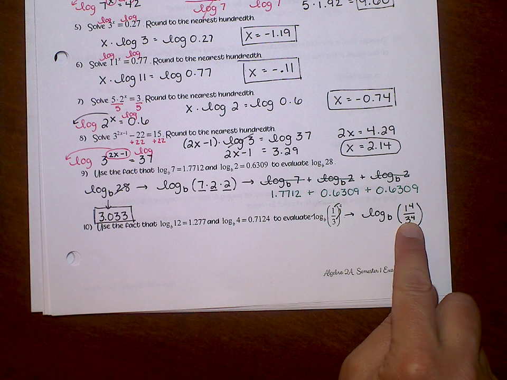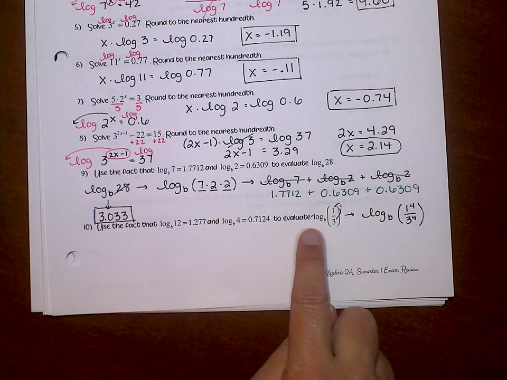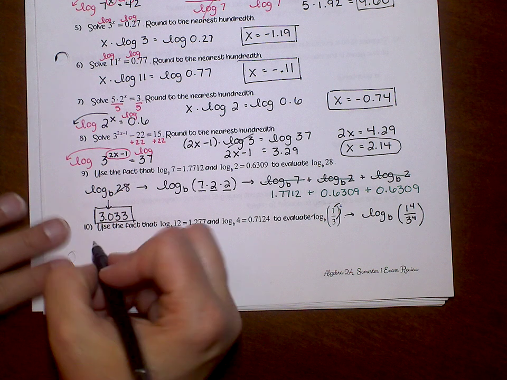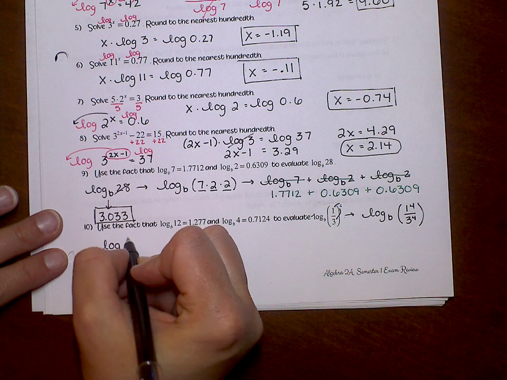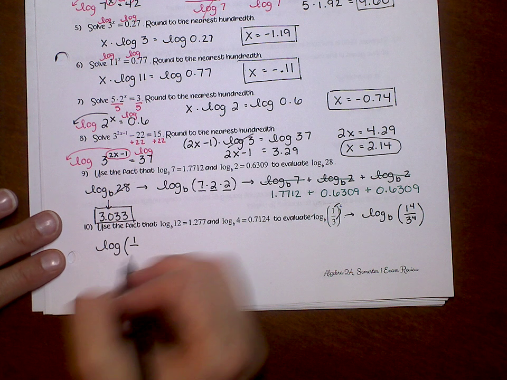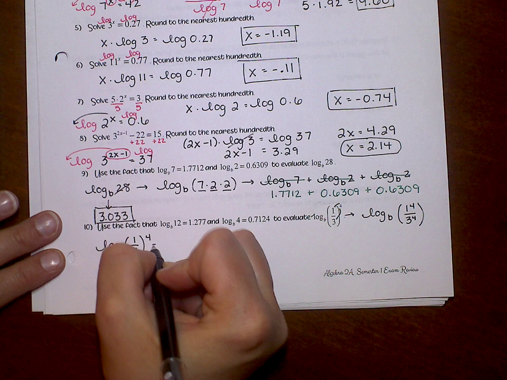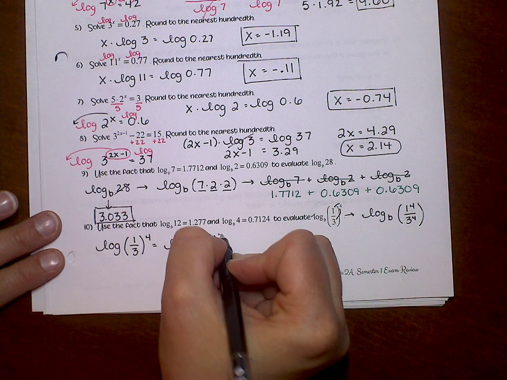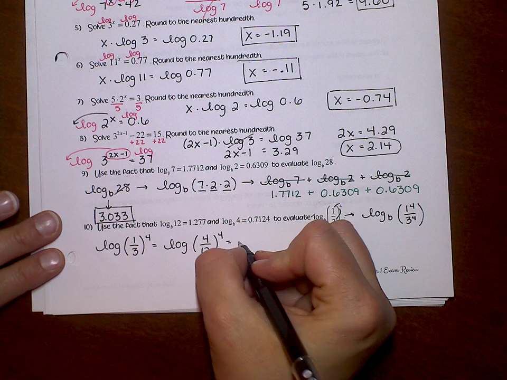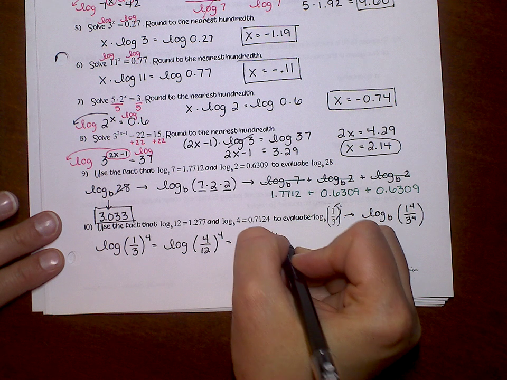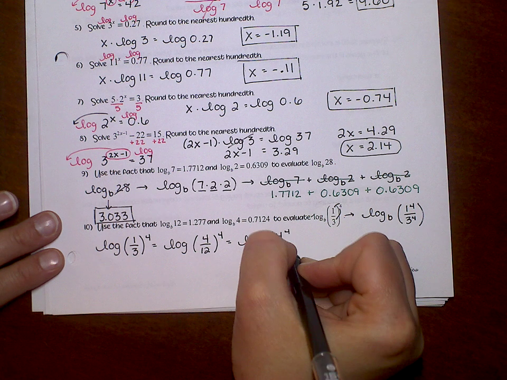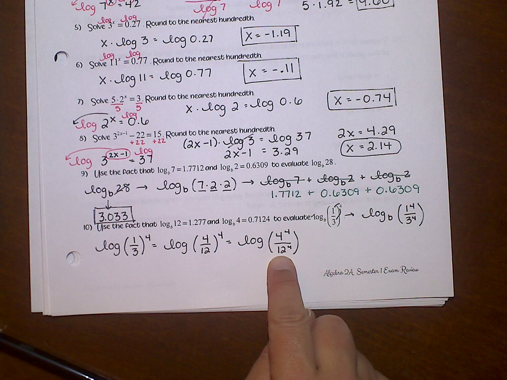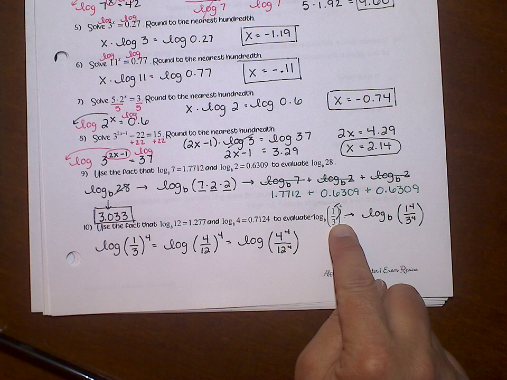Okay, now let's think about this 1 over 3. 1 over 3 is really the same thing as 4 over 12. If I have to think about how I'm going to write this using exponents, 1 over 3 is the same as 4 over 12. So I could now say that log of 1/3 to the 4th power is really the same thing as log of 4 over 12 to the 4th power. And then I'm going to do what I did here. I'm going to put that 4 on each of those numbers. So I'm going to say this is 4 to the 4th and 12 to the 4th. If that's confusing to you, just pause for a second and make sure you agree with me that this 4 to the 4th over 12 to the 4th is equivalent to 1/3 to the 4th.